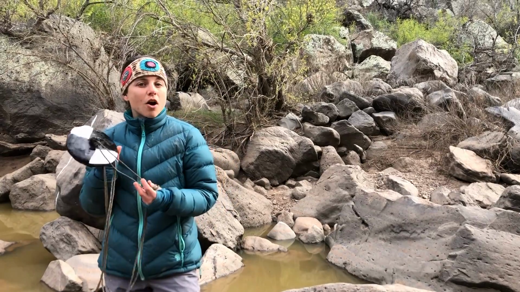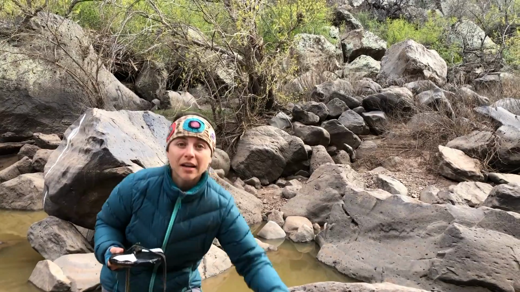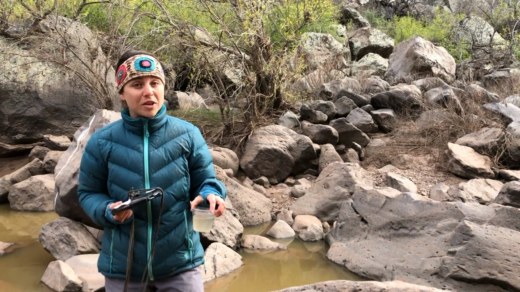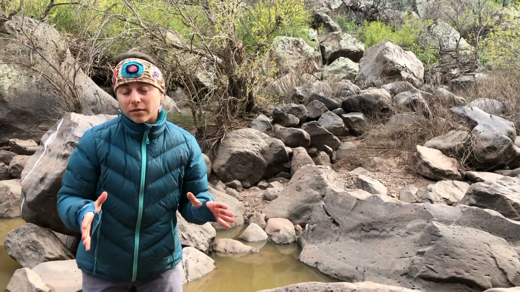You can try this at home by making your own. You can make little mini ones and use them in cups, or you can make a bigger one and go out and find some deep turbid water. But really, why is any of this even important?